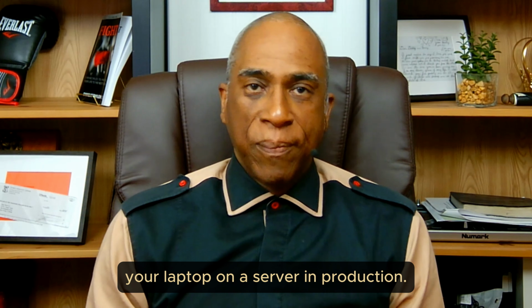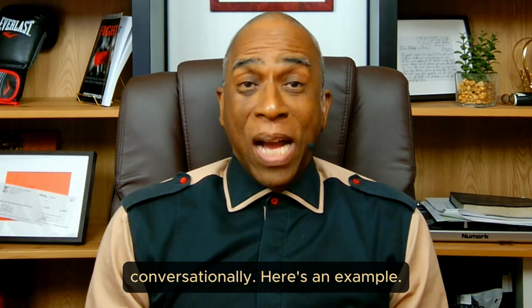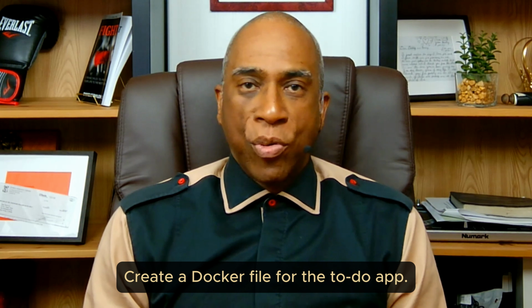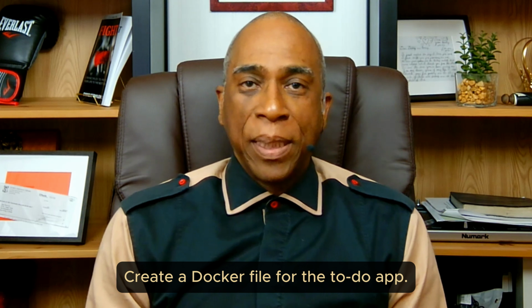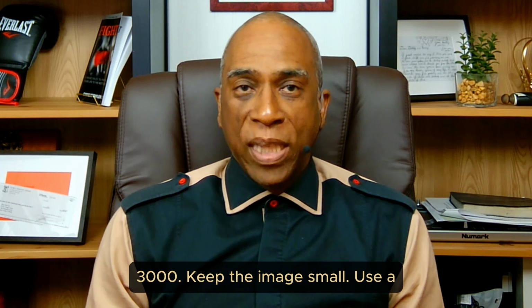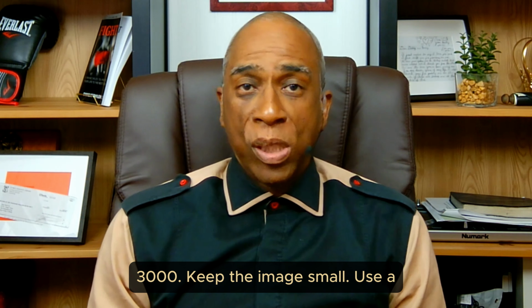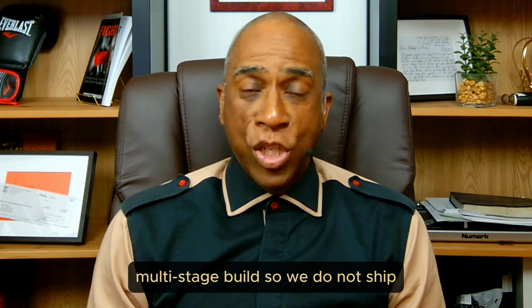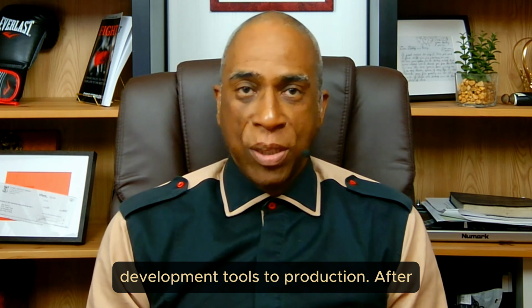Describing a Dockerfile conversationally. Here's an example. Create a Dockerfile for the To-Do app. It uses Node.js 24. The app runs on port 3000. Keep the image small. Use a multi-stage build so we do not ship development tools to production.